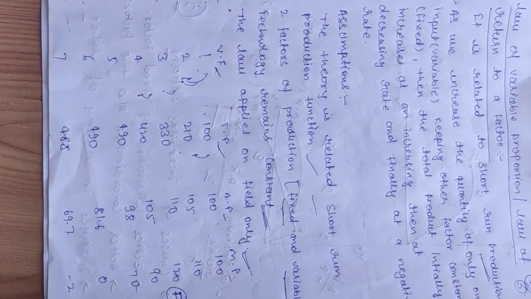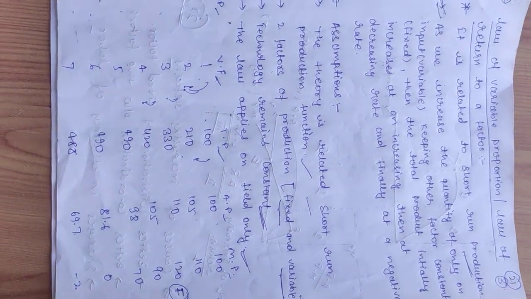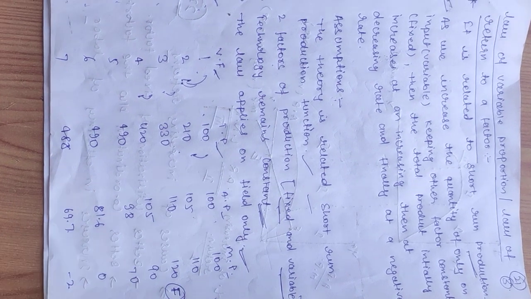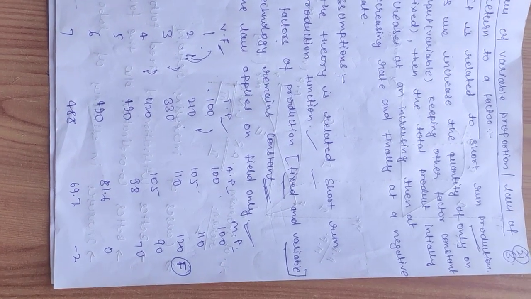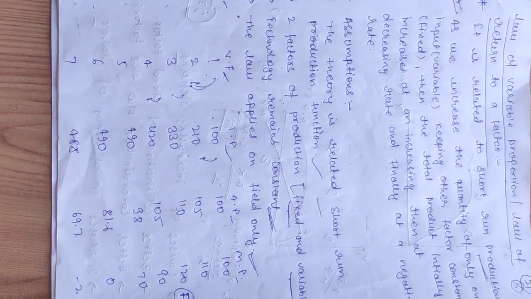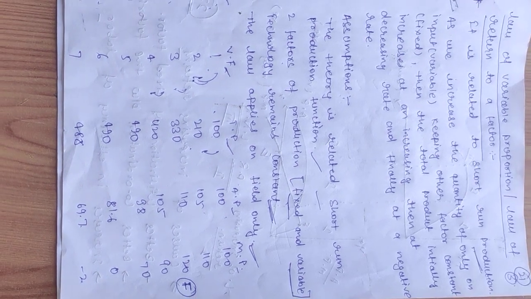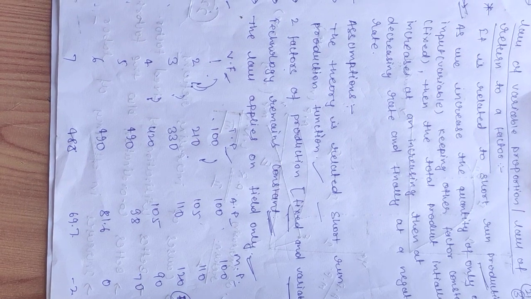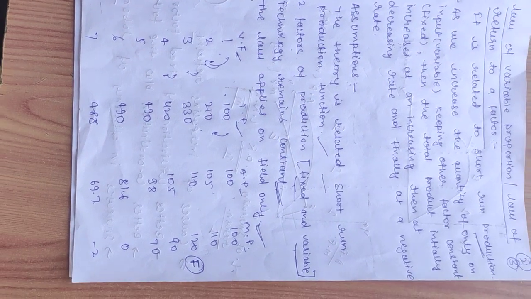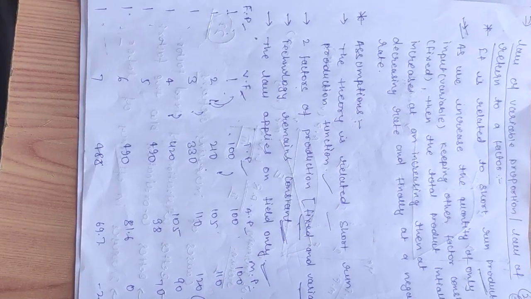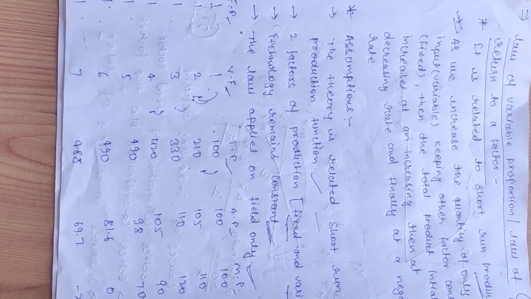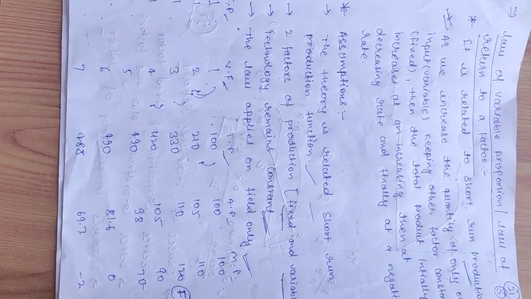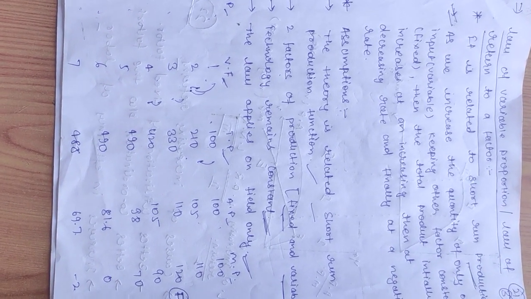Now as we increase the quantity of only one input, that is the variable factor, keeping the other factor constant, which is the fixed factor, then the total product initially increases at an increasing rate, then at a decreasing rate, and finally at a negative rate. Here are some assumptions about the law of variable proportion, or the law of returns to factor.